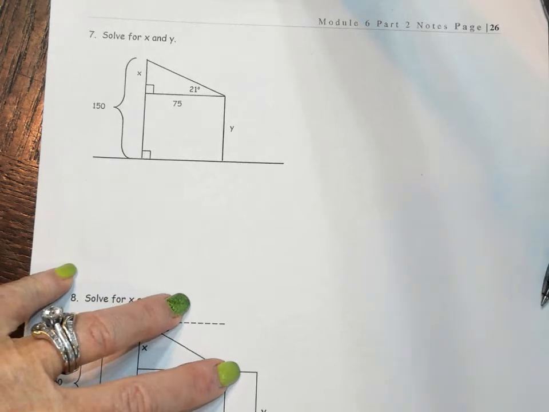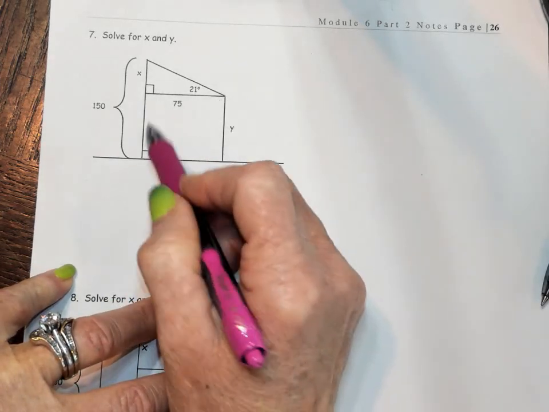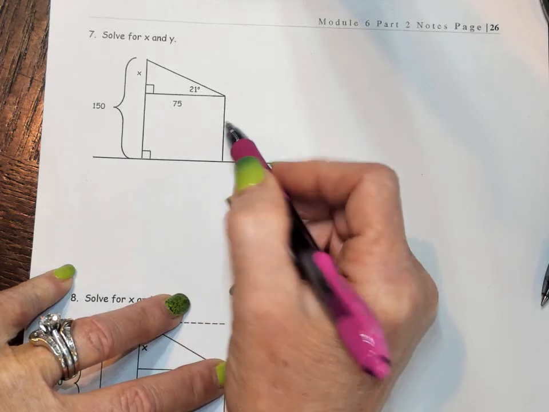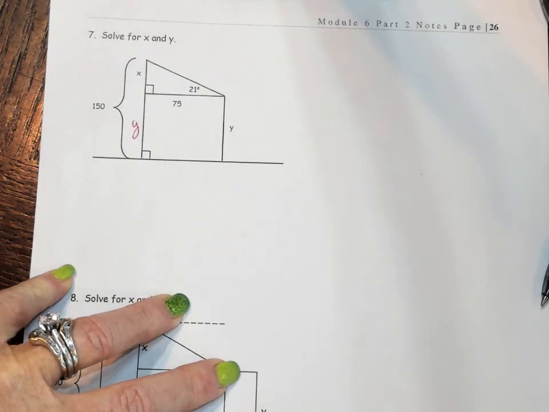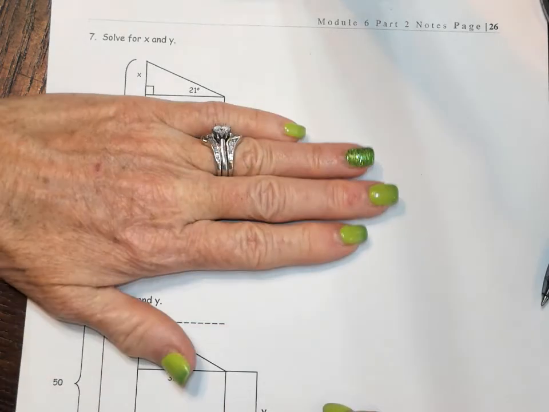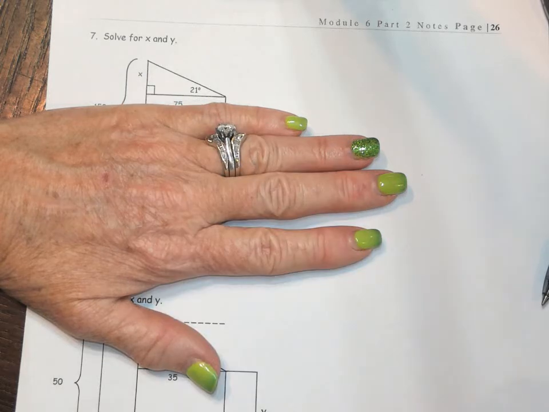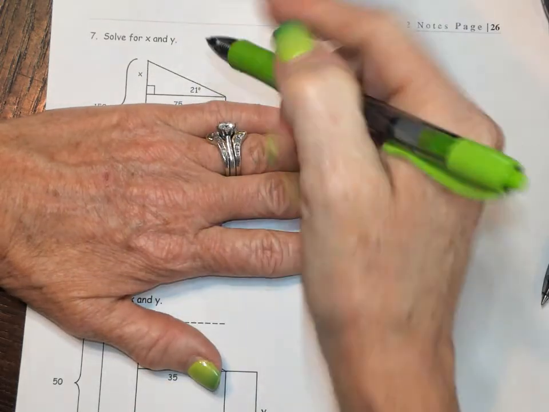Now, this piece down here, that is a rectangle. So if that's Y, then this piece over here is also Y. Now, let's go ahead up to the top and let's figure out what that X is with that right triangle.